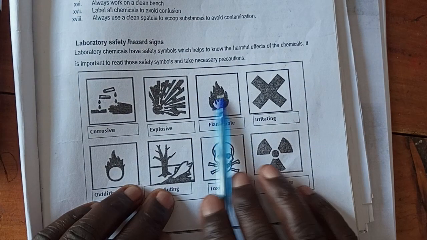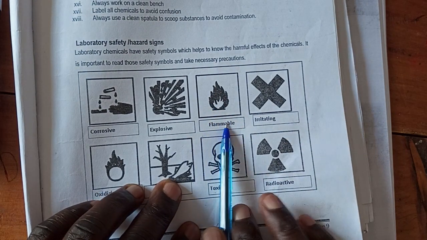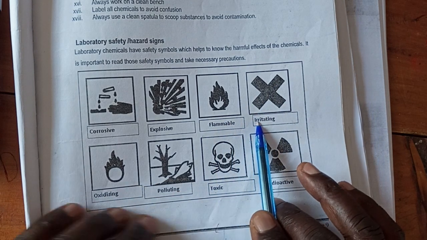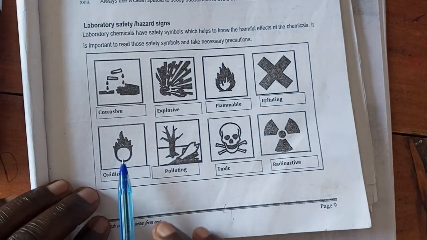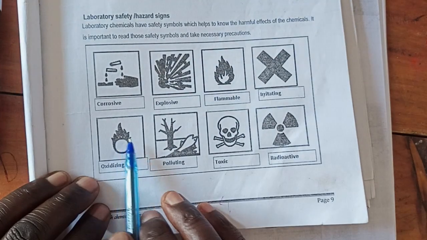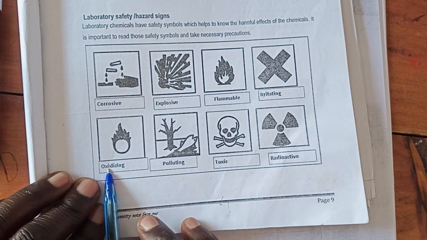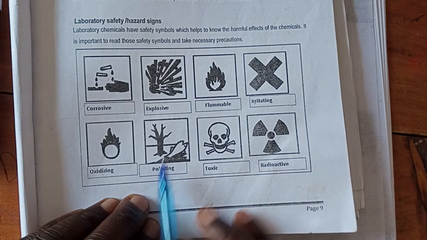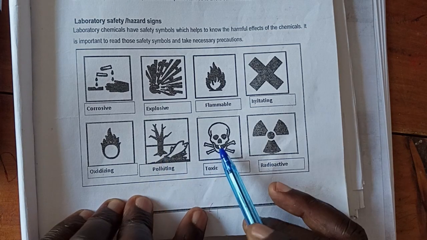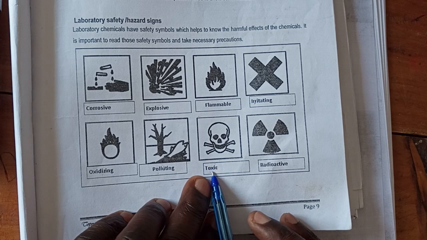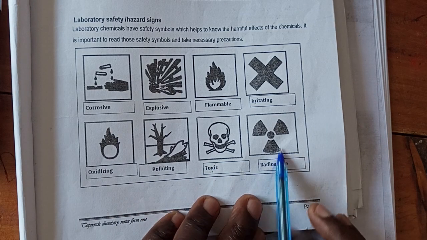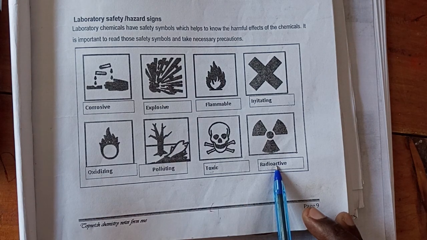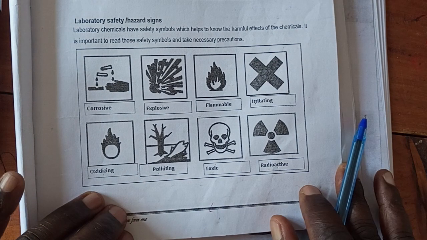Then we have this one here. This is flammable substances. We have this one. This is irritating. Then we have another sign. Wherever you see this sign, it is oxidizing. Then we have this sign. When you see this sign, this is polluting. Then we have this one, which means toxic. And then finally we have this one, which is radioactive. So those are the laboratory safety or the hazard signs.